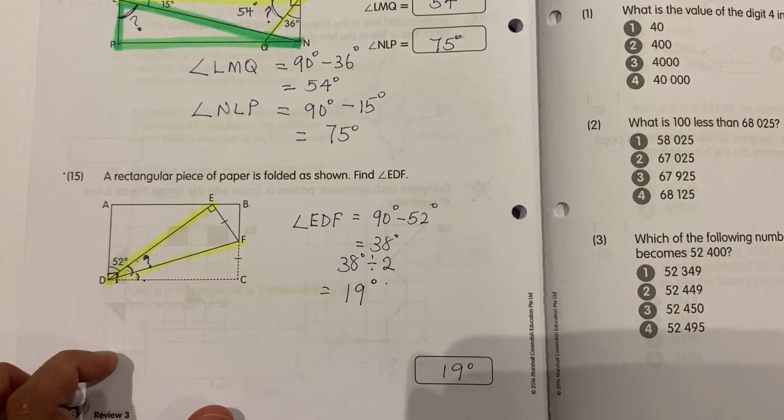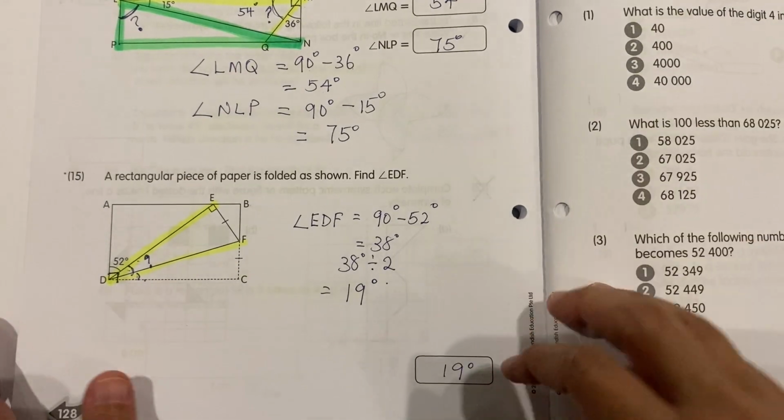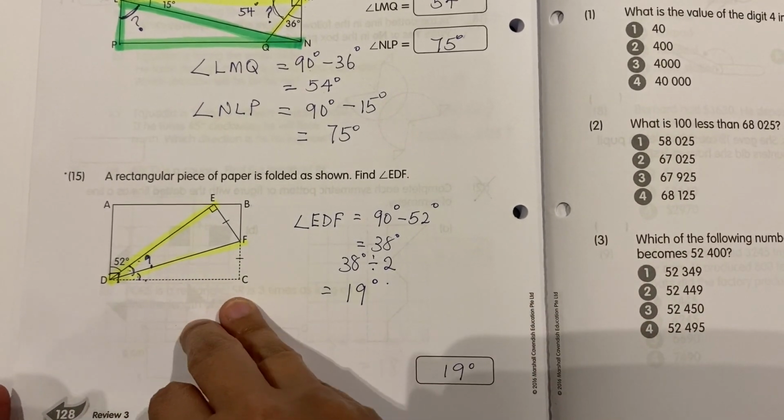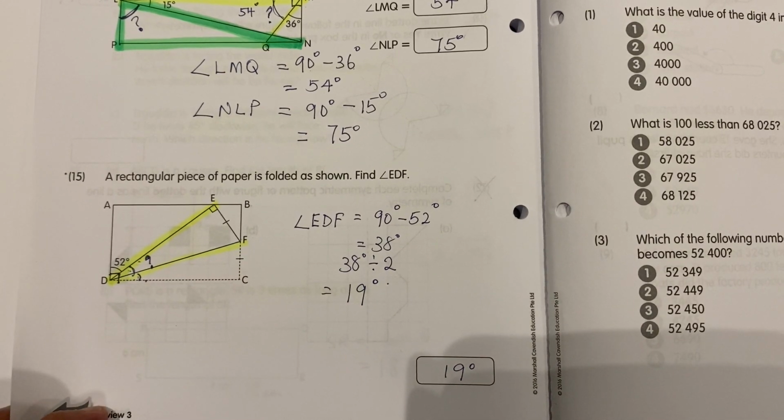Okay? All right. So I hope you are able to do most of the questions. So just check through. You can play the video again to look through the answers and the working.